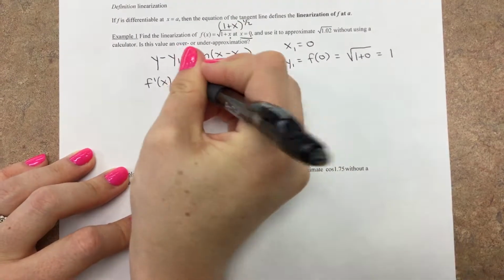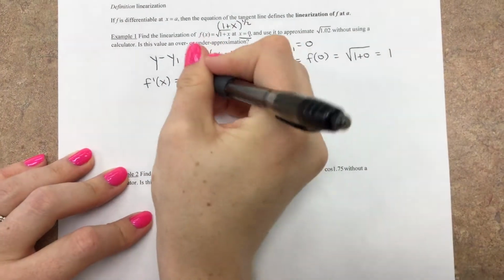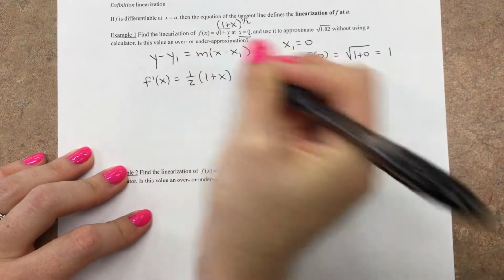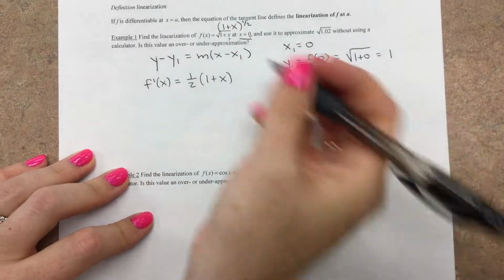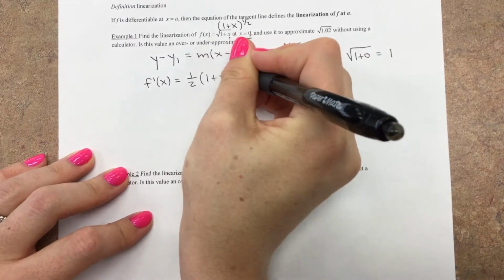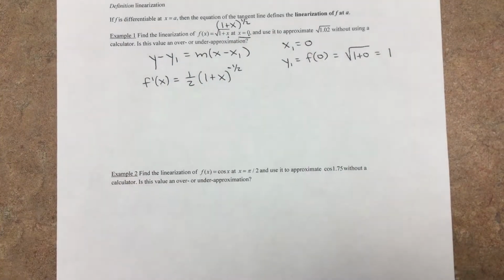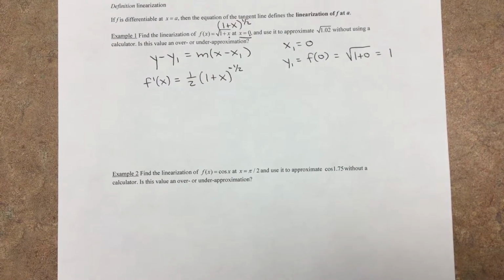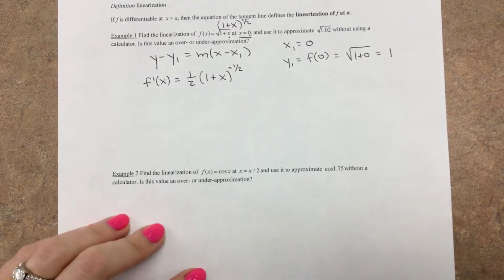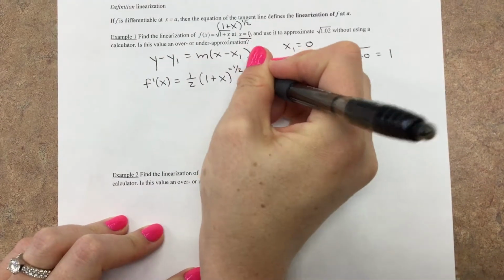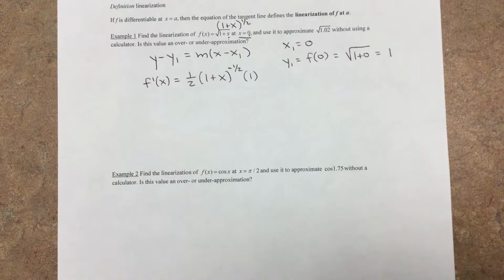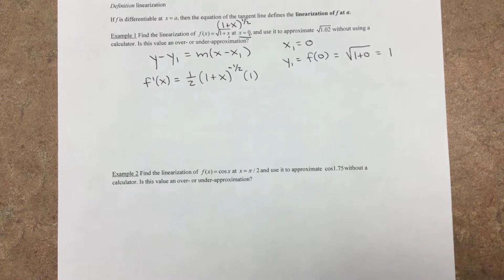So power rule says the 1/2 comes out front. You leave this 1 plus x as a nested function right where it is. The power, we subtract 1, it drops down to negative 1/2. And then technically it is a chain rule. You're going to be multiplying by the derivative of that 1 plus x, but easy for us, the derivative of 1 plus x is just 1. So that ends up being our slope.